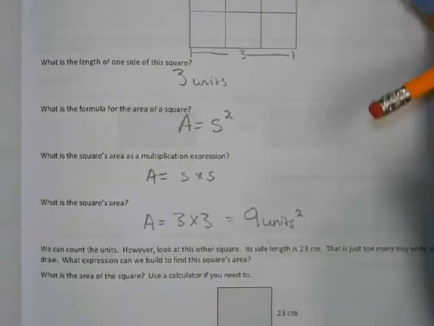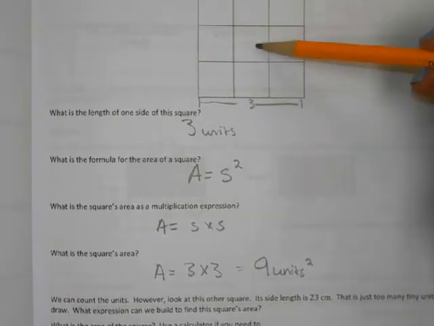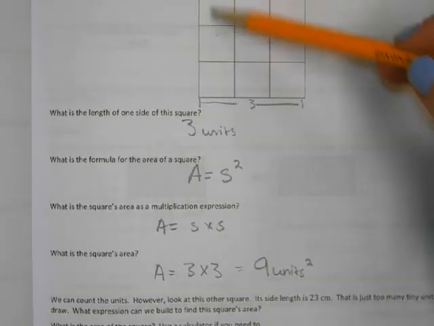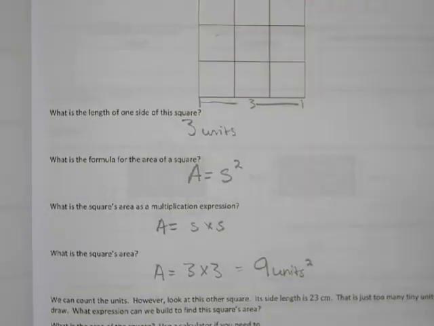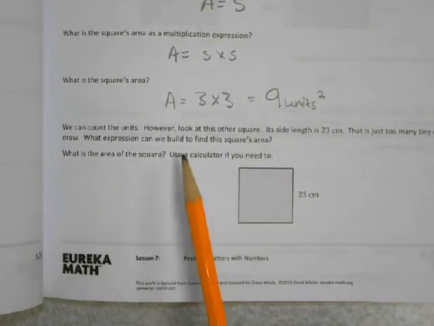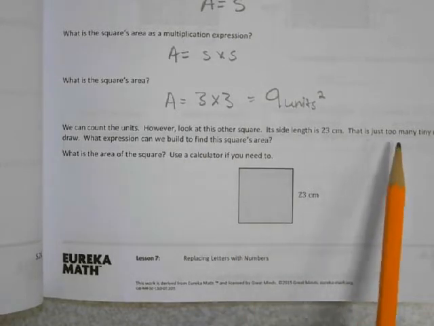And if you look up here at the diagram, we know that this is correct because it makes up 1, 2, 3, 4, 5, 6, 7, 8, 9 squares, or 9 of these squares make up the whole square, which is your 9 square units. Down below, we can count the units. However, look at the other square. The side length is 23 centimeters. This is just too many tiny units to draw.